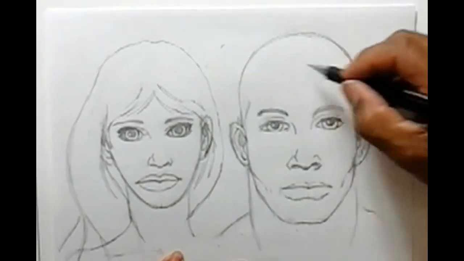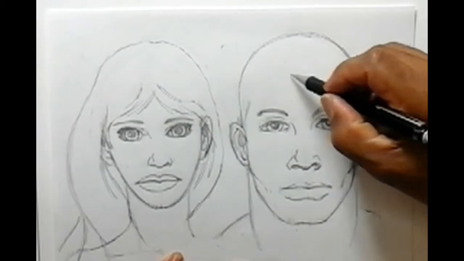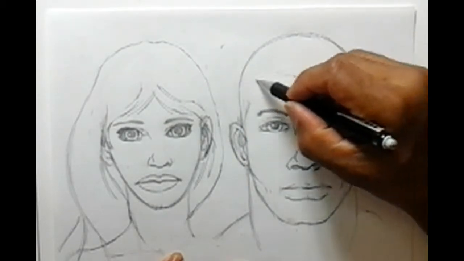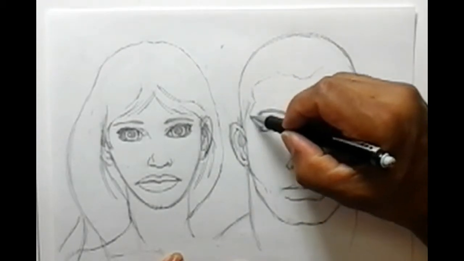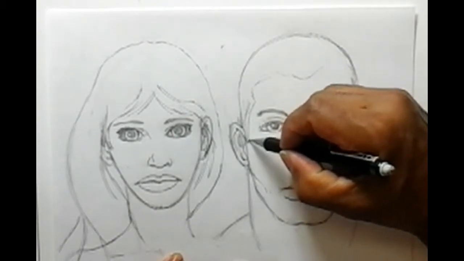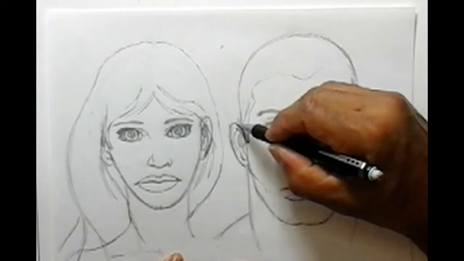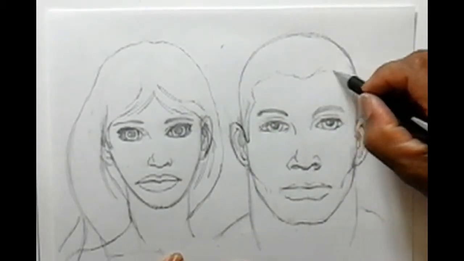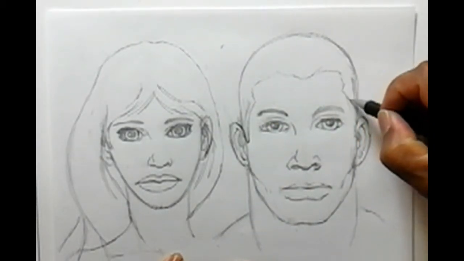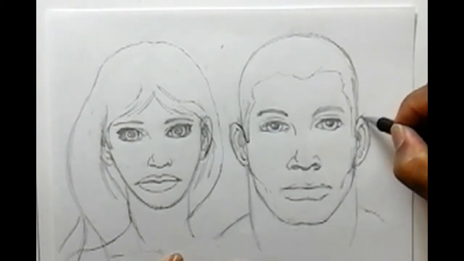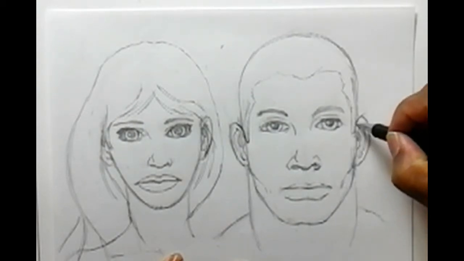And you can give her whatever type of hairdo you choose. And for the guy, the same thing. I would look at a magazine. So for this guy, I'll just give him a standard cut. And if you do sideburns, you will see the sideburns on the side of the face, and they will come up over the ear. If you get a professional haircut, they'll trim it up where it's not covering the ear.